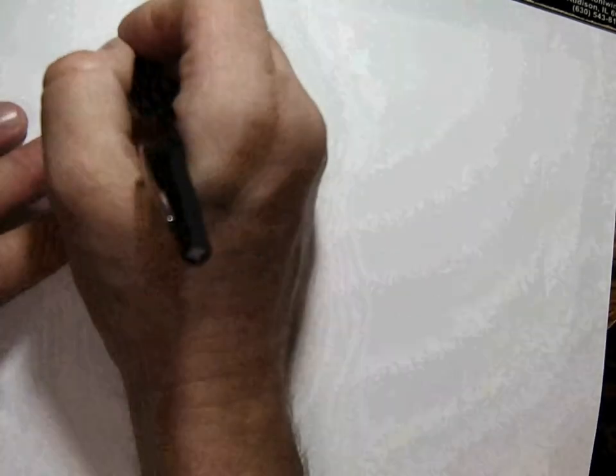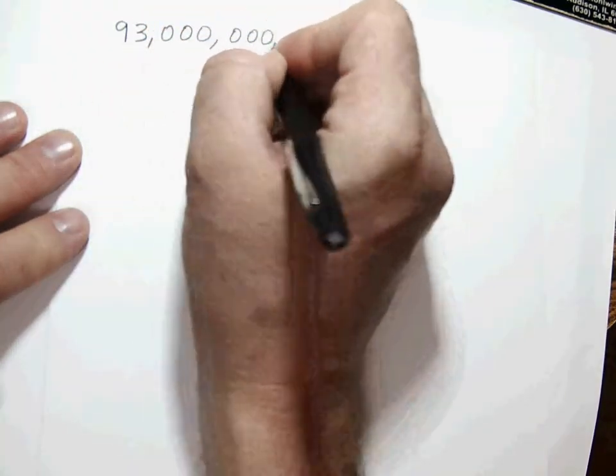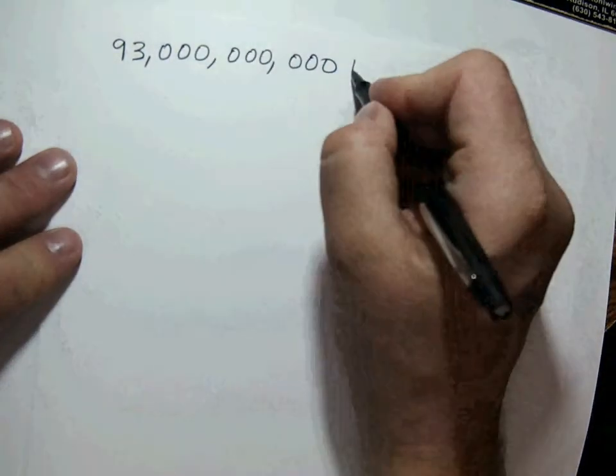Okay, now we need to have a little background information to have a clue, but if the experts say that what we can observe, what we know about the universe is that it is 93 billion, so that's thousand, that's million, that's billion, 93 billion light years across.